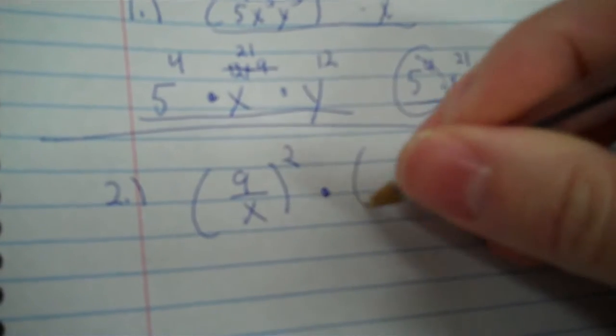Okay, number 2. We have 9 over x to the second times 3x to the third over y to the fourth.